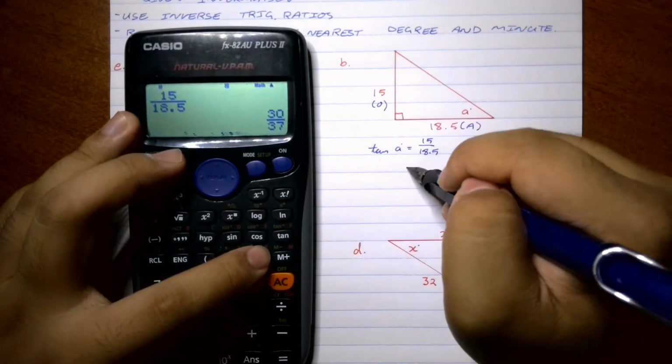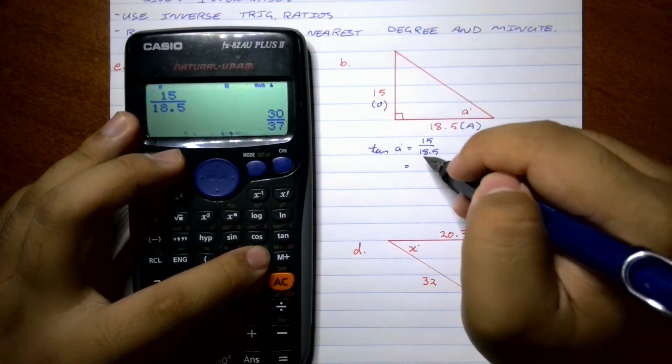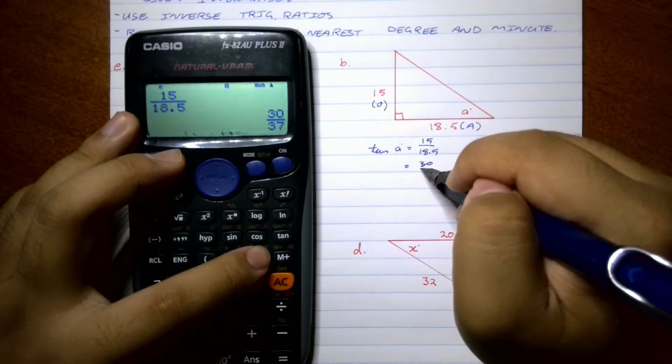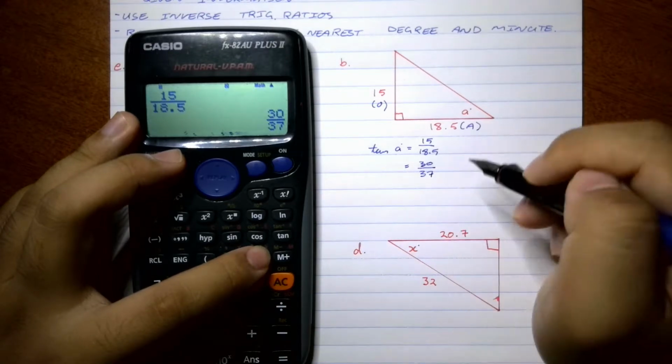I'm going to leave it as a fraction, whichever is the neatest for you. So we get 30 over 37.